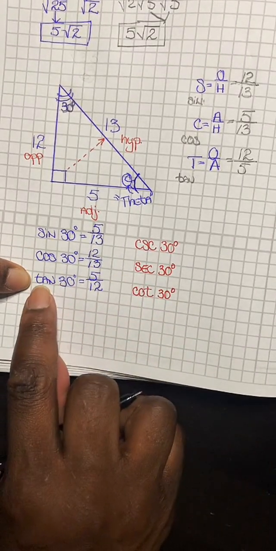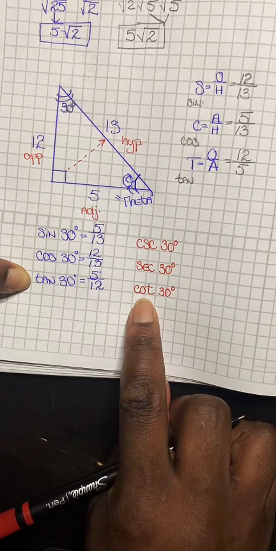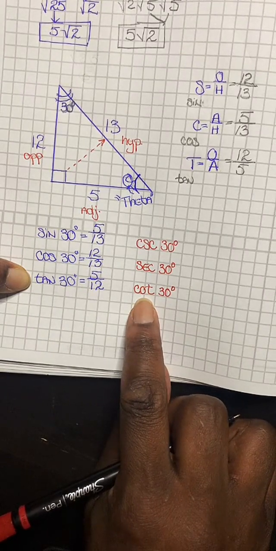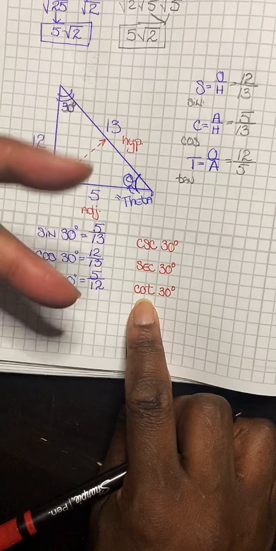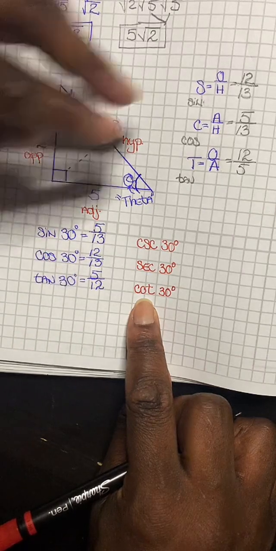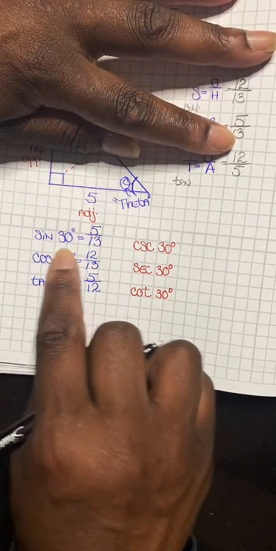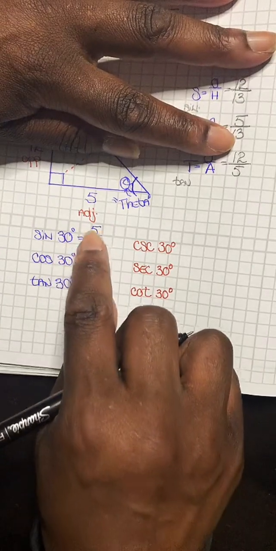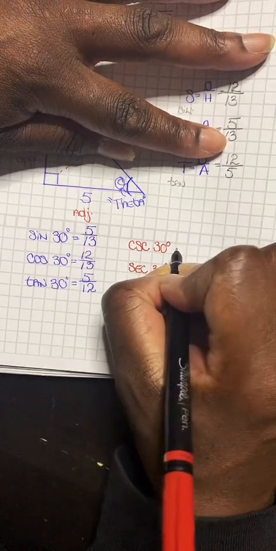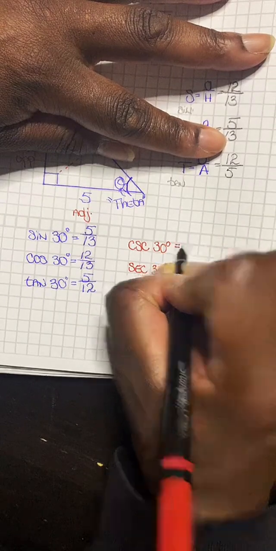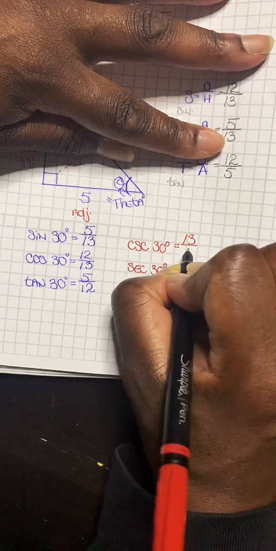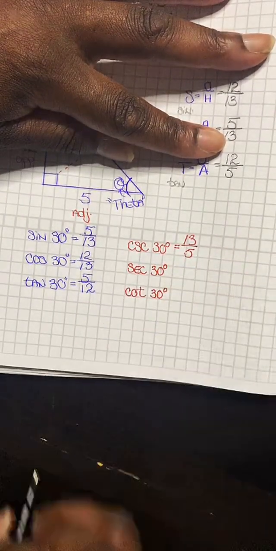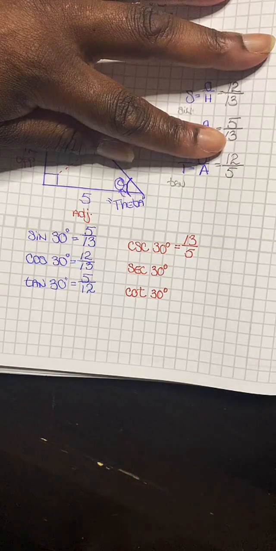And the inverse of tangent is cotangent. And all you're doing for the inverse is flipping. So if my sine of 30 degrees was 5 over 13, my cosecant of 30 degrees is going to be 13 over 5. That's it.